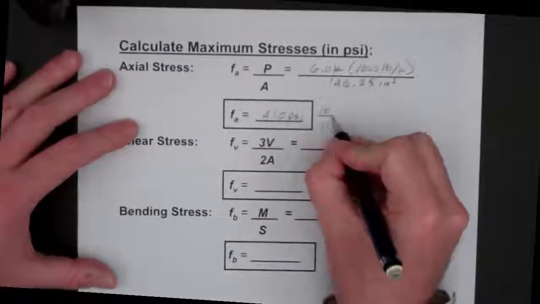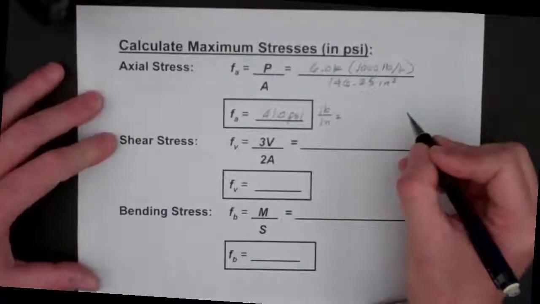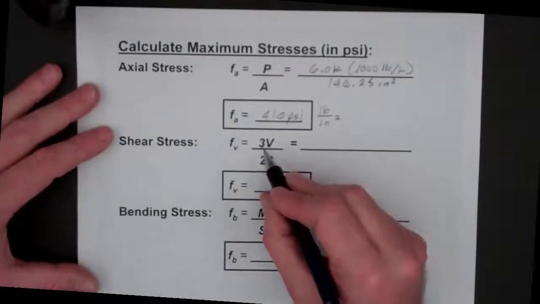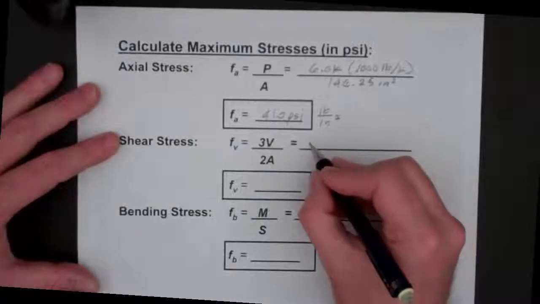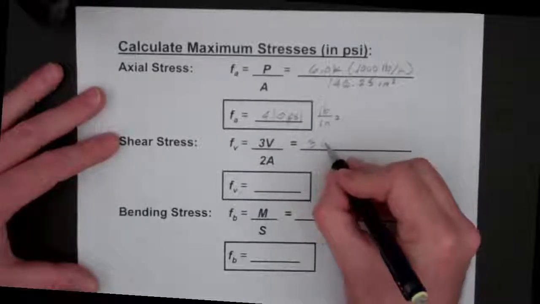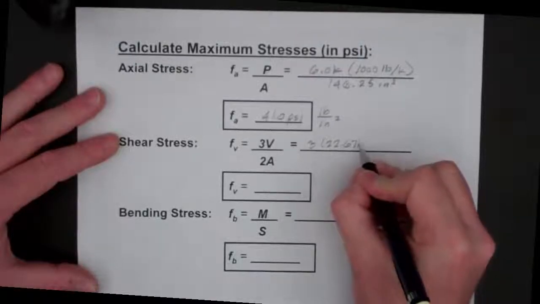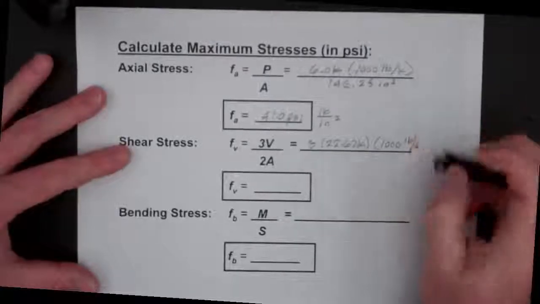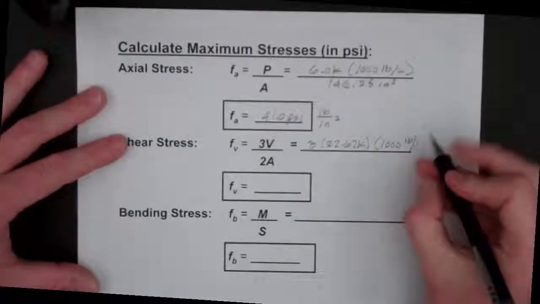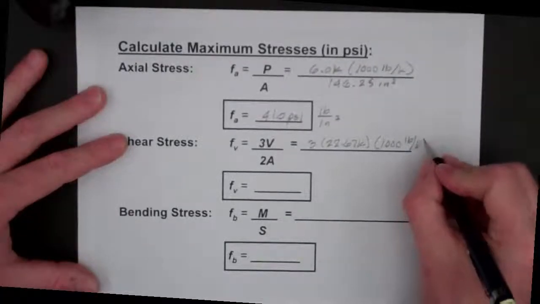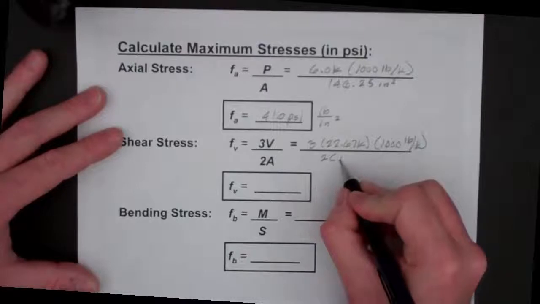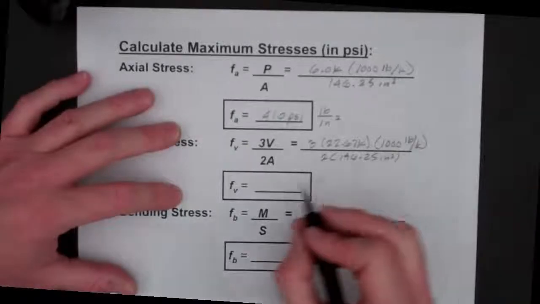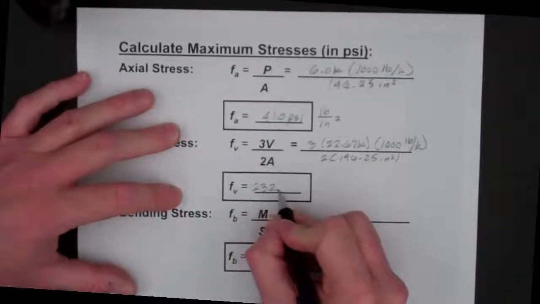And next, for our shear stress, F sub V, this is going to be equal to 3V over 2A. So 3 times our shear max of 22.67 kips, and again we want to convert this, so we multiply by 1,000 pounds per kip, all over 2 times the area of 146.25 inches squared. This ends up with 232.5 psi.